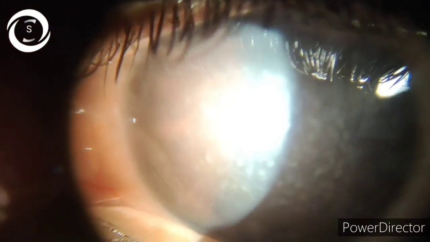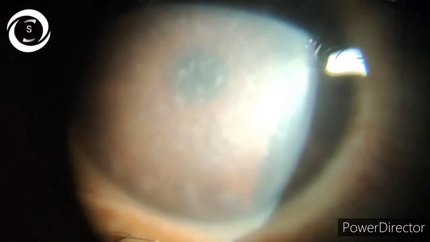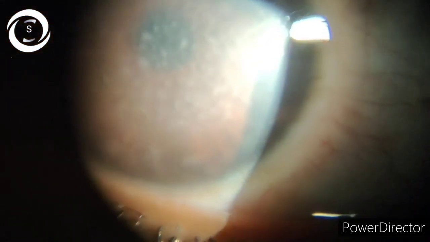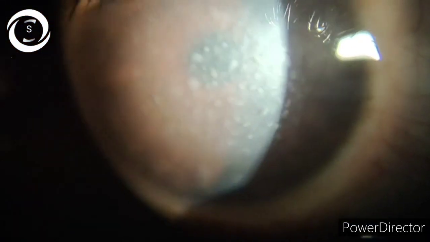So here everyone is spot on that the pathology is in the cornea. Everyone mentioned different diseases of the cornea, mostly keratitis or dystrophies. Now what's the most obvious differentiating point between keratitis and dystrophy?